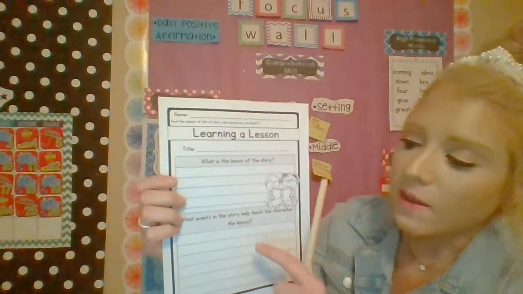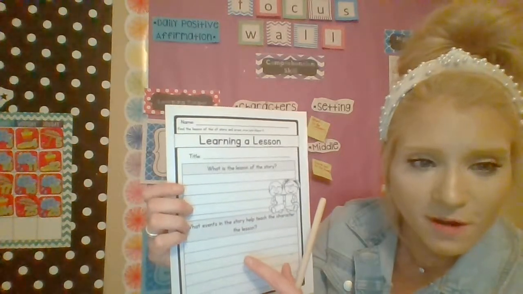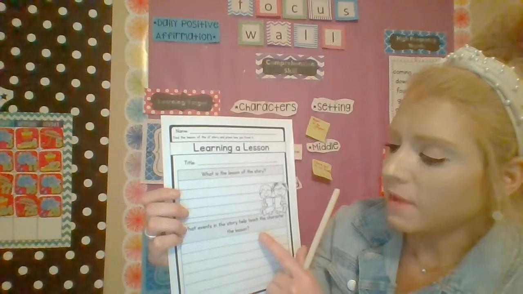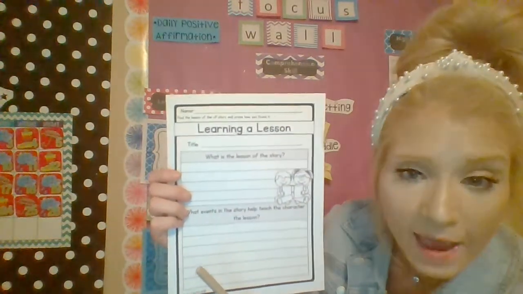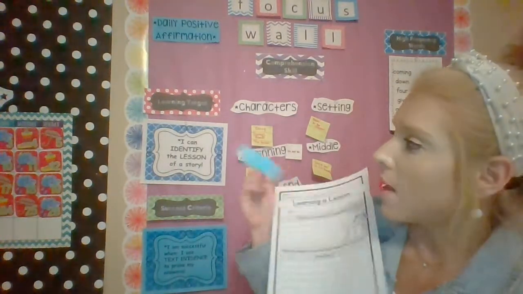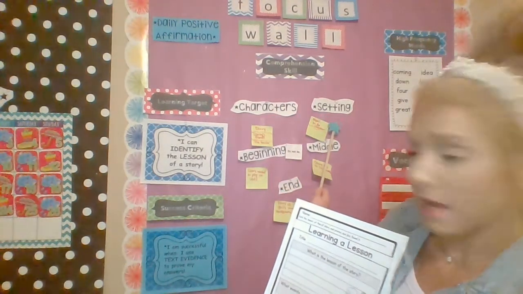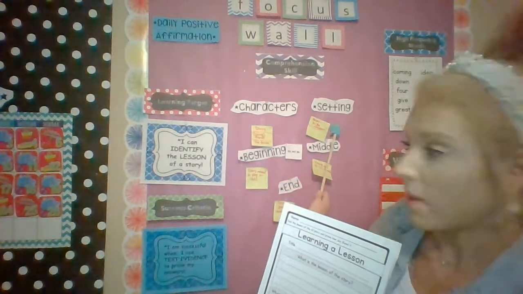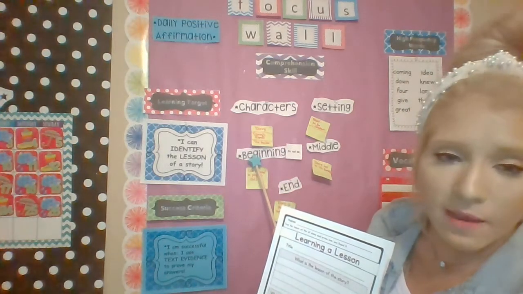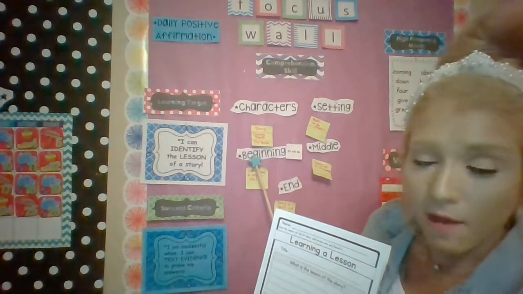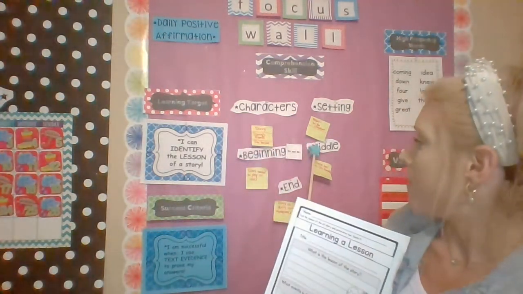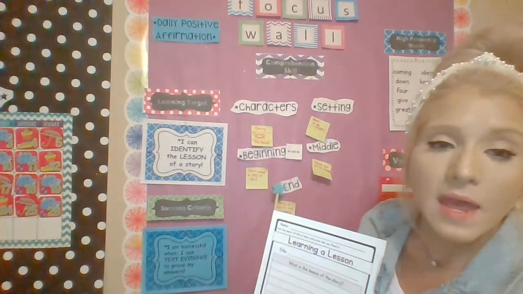Then right here it says, what is the lesson of the story? And you have to have proof, our success criteria. What events in the story help teach the character the lesson? So you're going to do exactly what we did together. You're going to identify the main characters, the setting, when and where the story took place, the key event that happened in the beginning of Rosie Revere, the middle, and the end.